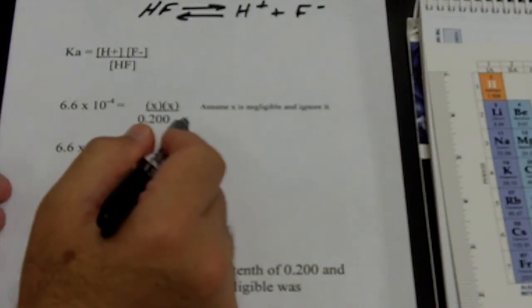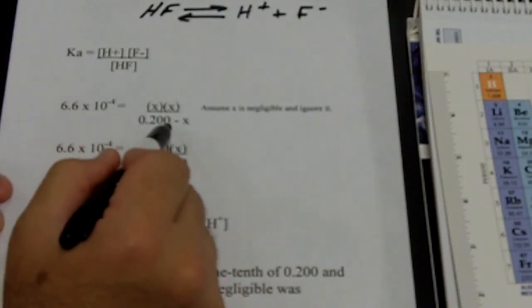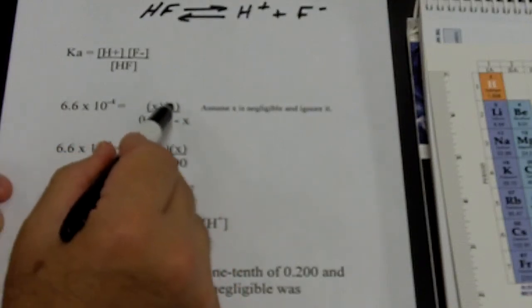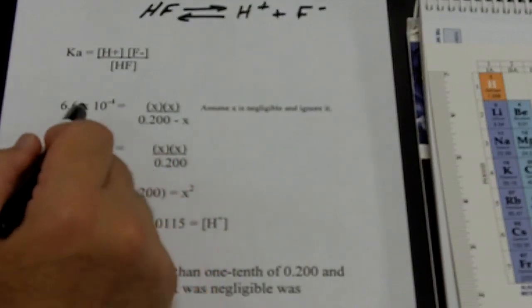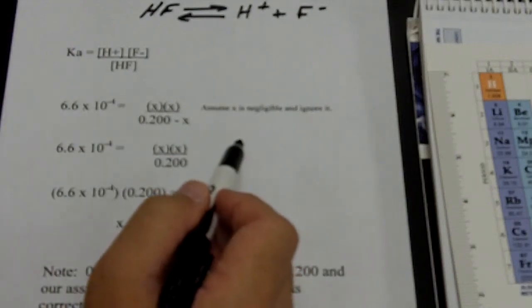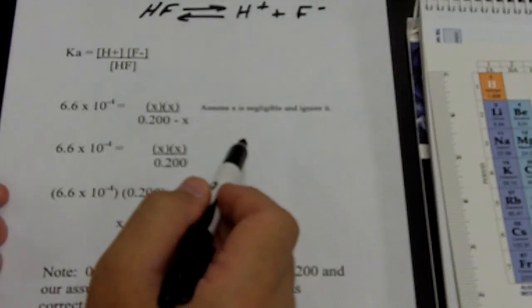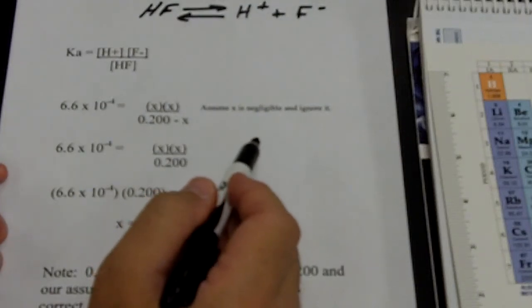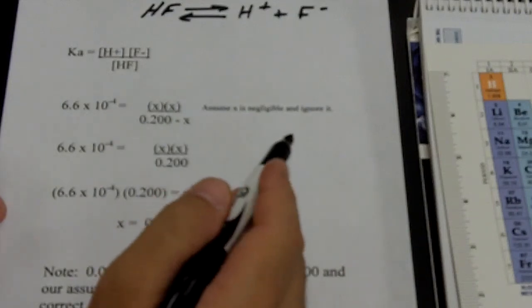Now, I want to show you something. It's pretty clear that when I multiply X times X, I get X squared, and then when I pull this up, I'm going to have to multiply this number by this, but then I'm going to have to multiply this by this, and that's going to generate a quadratic equation. Now, I have absolutely nothing against quadratic equations, except they're very time consuming, and if I can avoid using a quadratic, I certainly will.